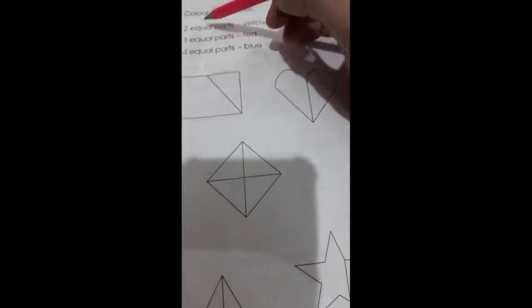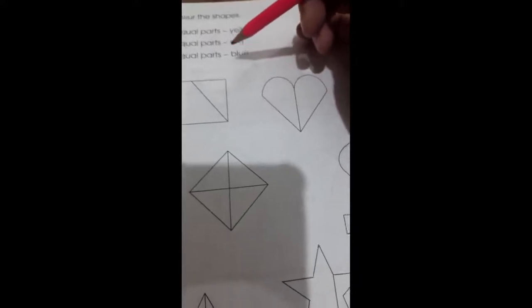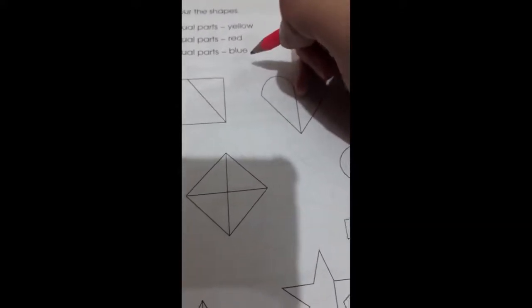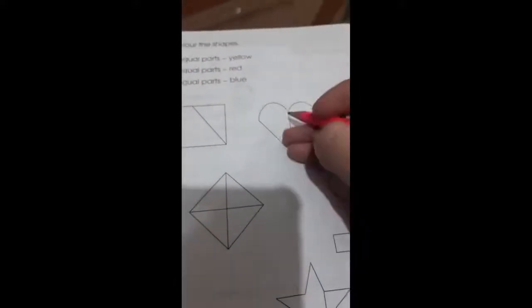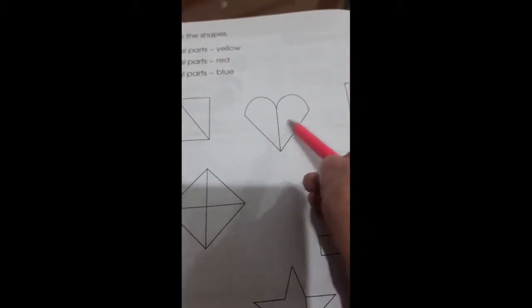Color the shapes. You are going to color two equal parts yellow, three equal parts red, four equal parts blue. This we have done already, so you can do it on your own. Now I am going to give you just an example of it. These are the two equal parts.